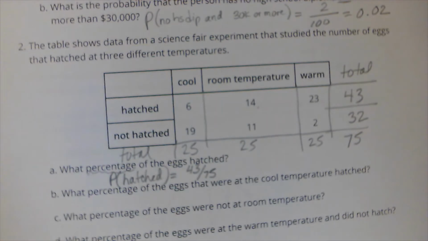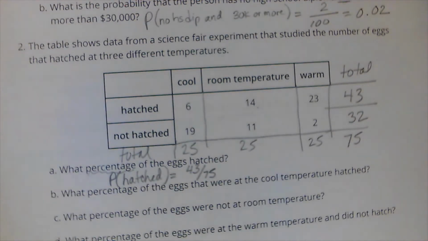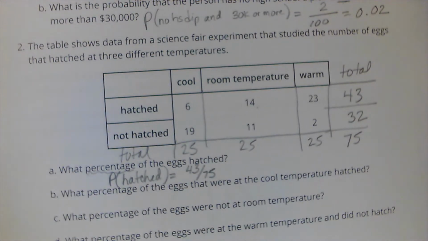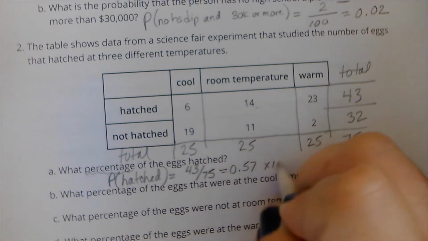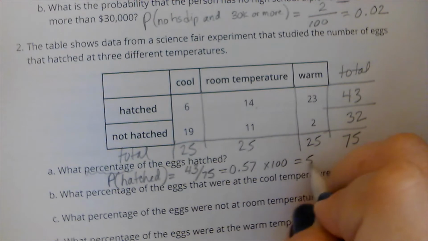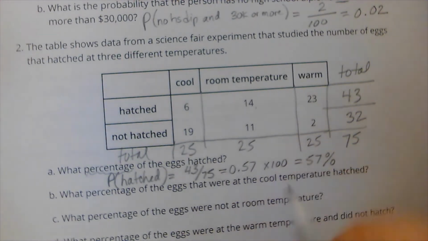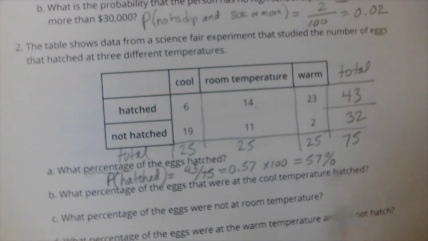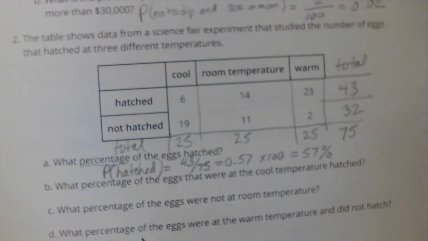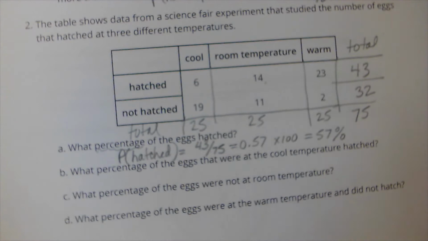And when I divide that out on my calculator, I get 0.573. So this is 0.57 times 100, get my percent, 57%. So I want to have all 3 pieces. I want to have the notation, the fraction, the decimal, and multiply by 100 to get 57%. And each of these, A through D, all say percentage, so I've got to do that every time.